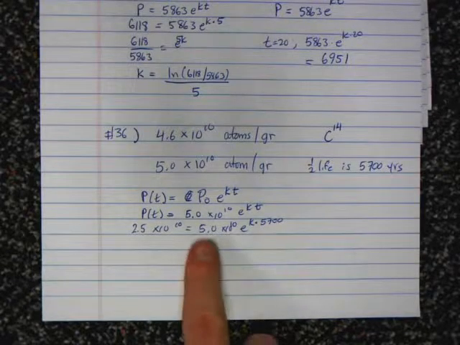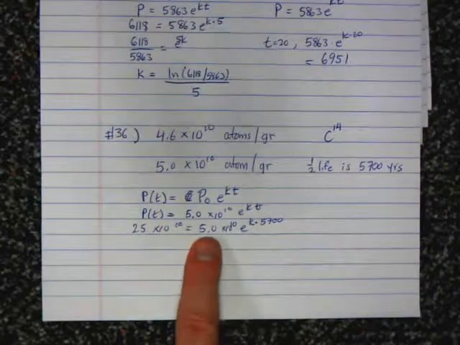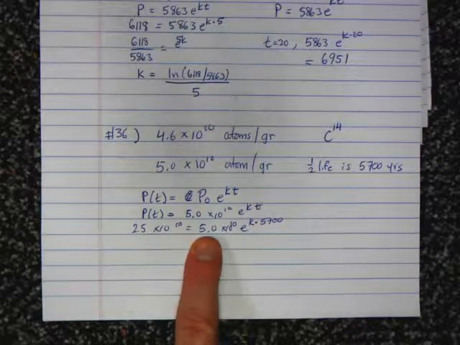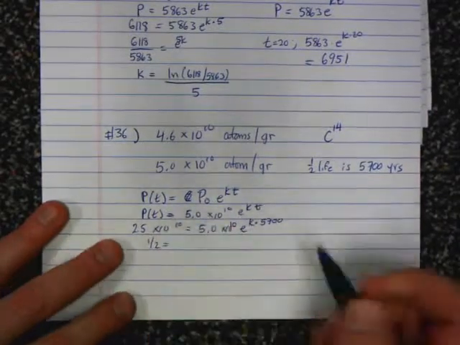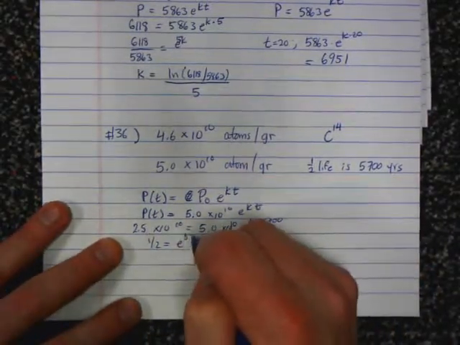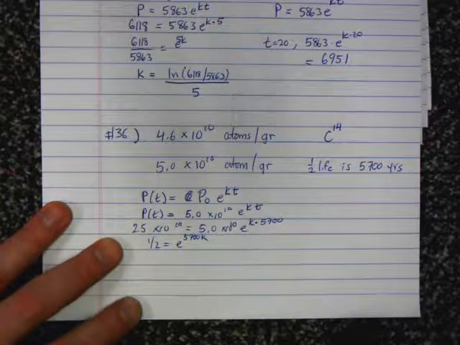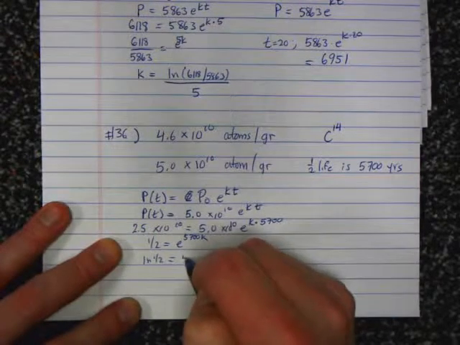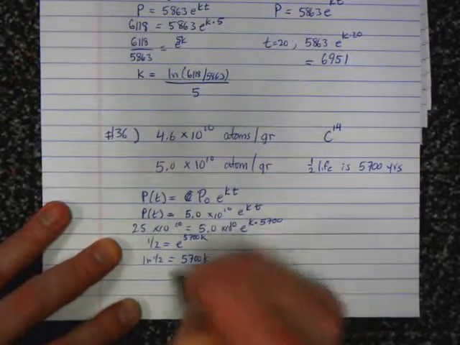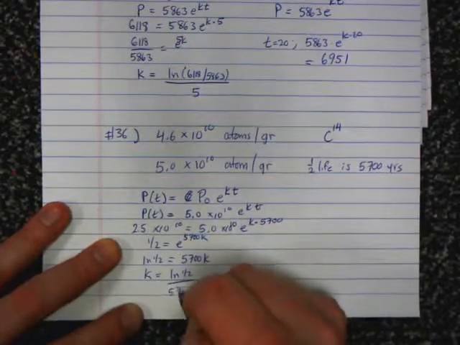I divide both sides by 5.0 times 10 to the 10. What's 2.5 times 10 to the 10 divided by 5.0 times 10 to the 10? That's a half, because it's a half-life. 1/2 equals e to the 5,700 k. ln of 1/2 is therefore 5,700 k. So k is ln of 1/2 divided by 5,700.